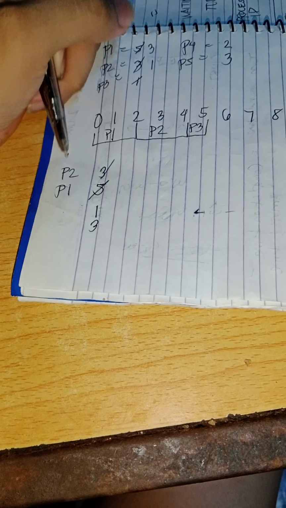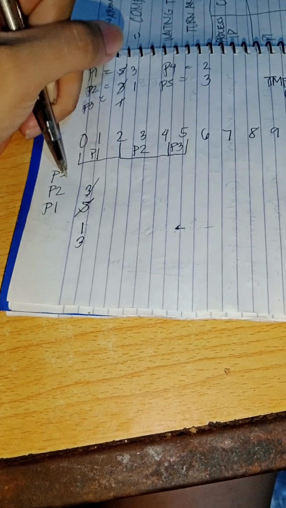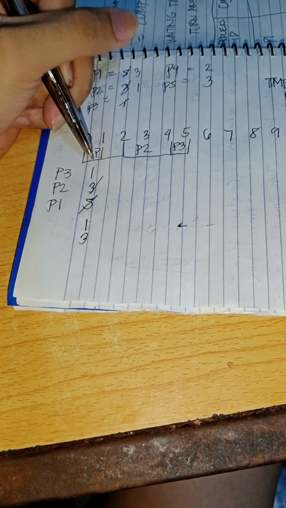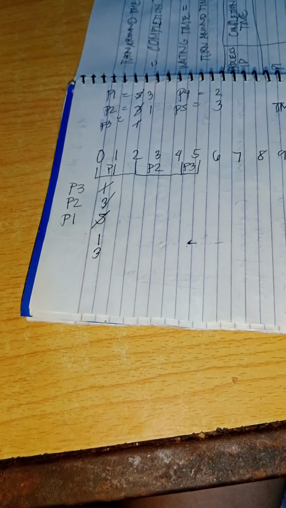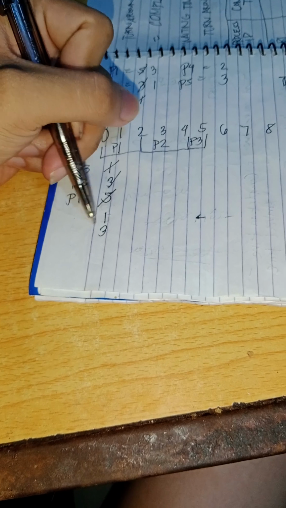But as I said earlier, P3 already has no remaining value.